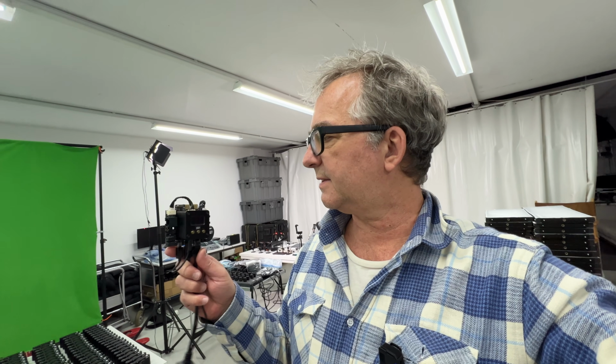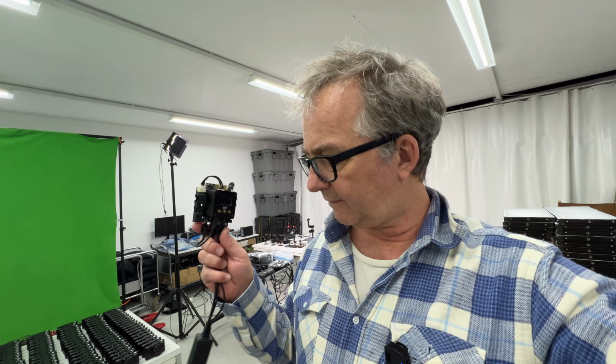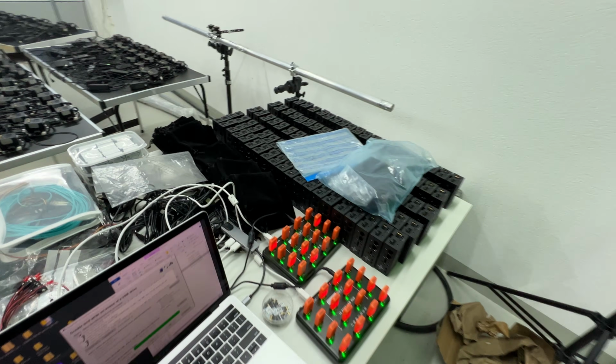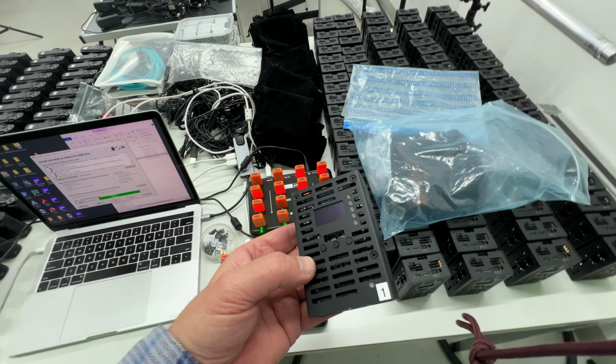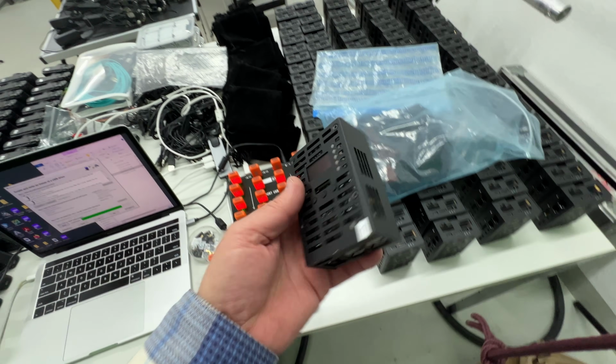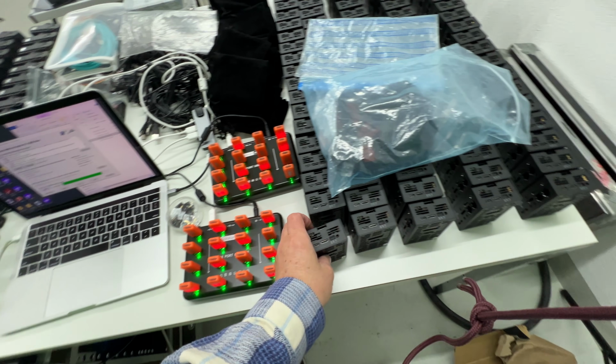So this is a camera controller that I made as kind of a first prototype. And then these are 100 more controllers that I made. And these are more integrated.